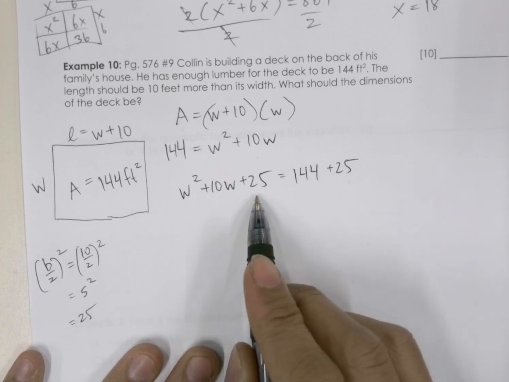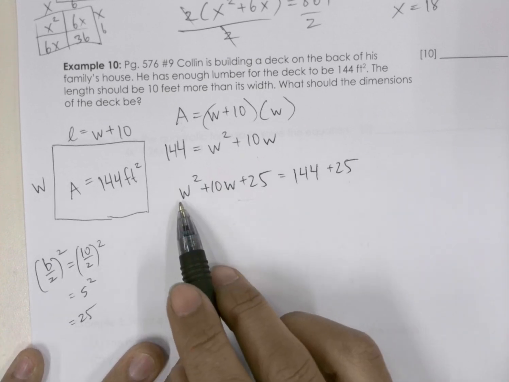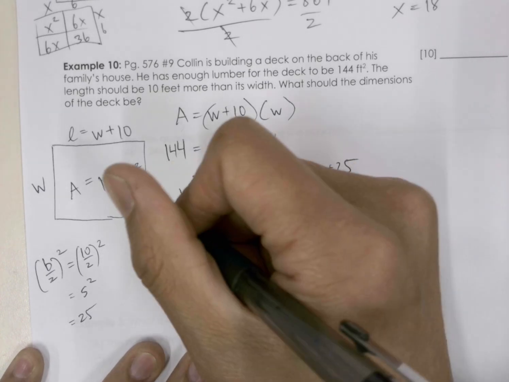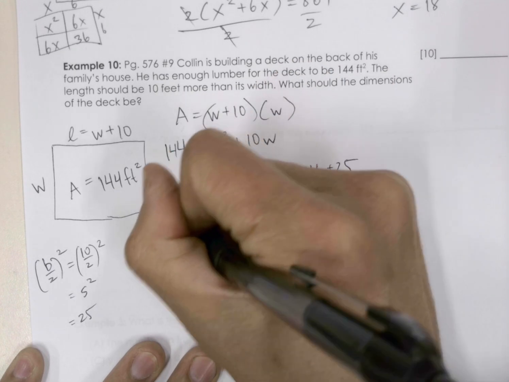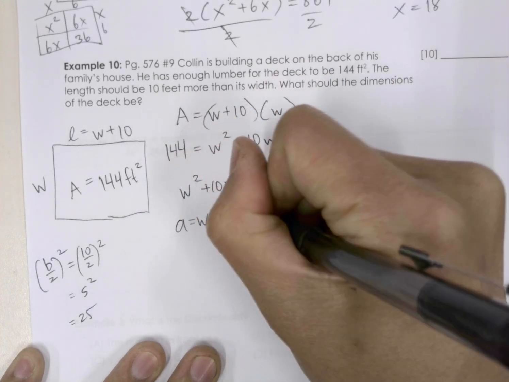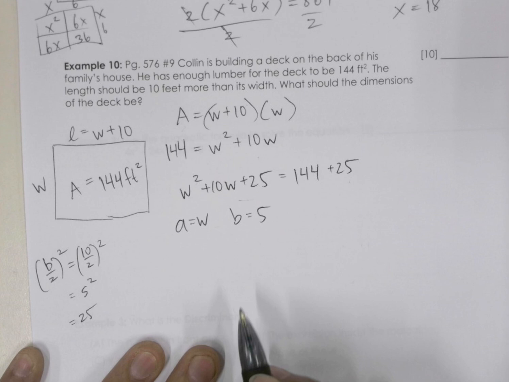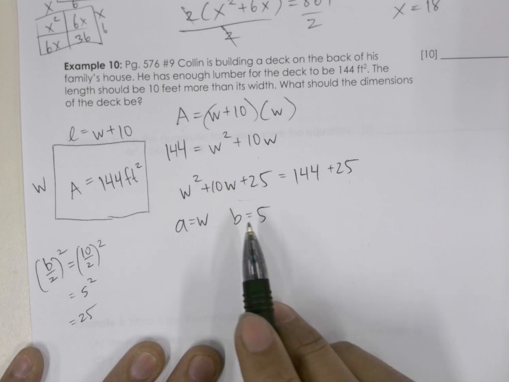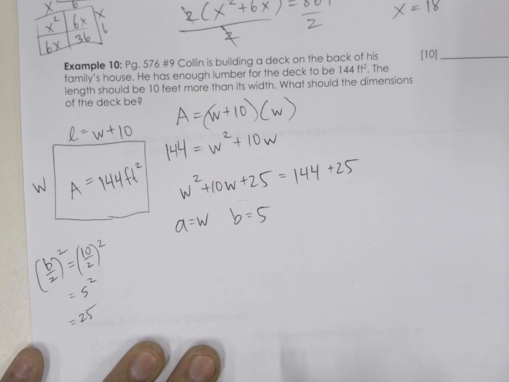Well, I check to see, is this a perfect square? The first term's a perfect square. The last term's a perfect square. Is the middle term A times B times 2? A is equal to W. Our B is equal to 5. Is the second term our A times B times 2? W times 5 times 2? Yes, it is. It's 10W.